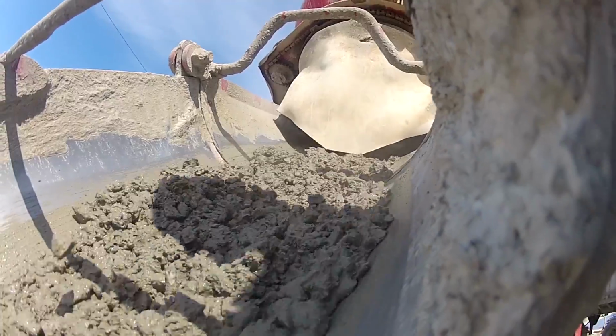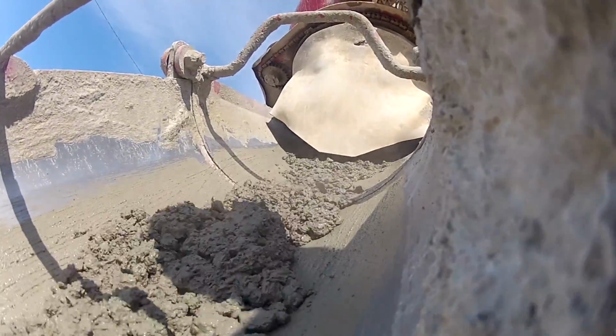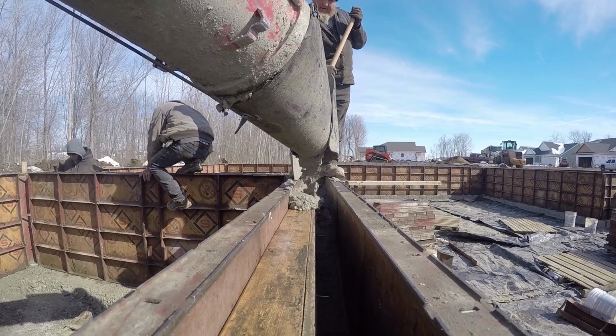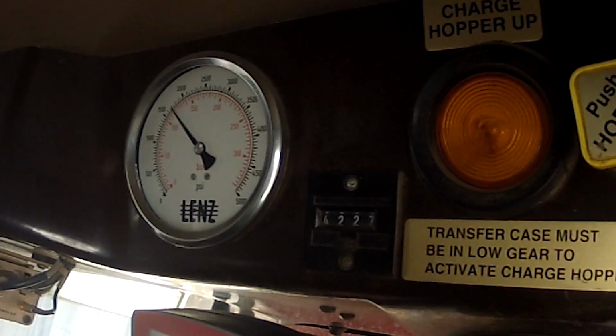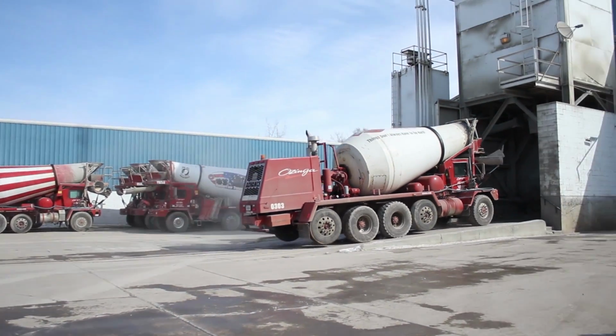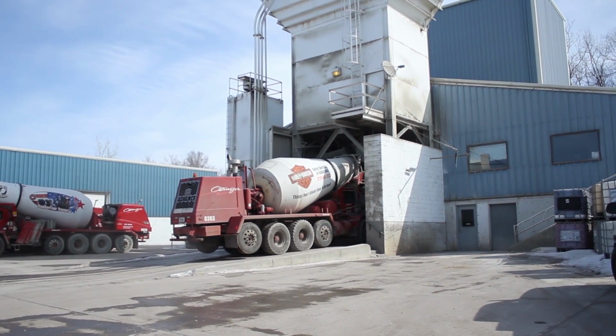The drier the mix, the more pressure it will take to turn the barrel, so a low meter reading means a higher slump number. Slump meters have a range of pressure readings on them, from 0 psi to 5,000 psi. Since the slump meter doesn't actually measure slump, it is not always accurate.